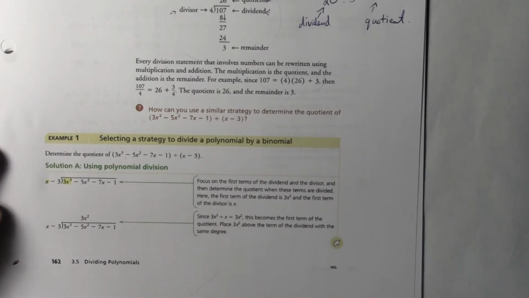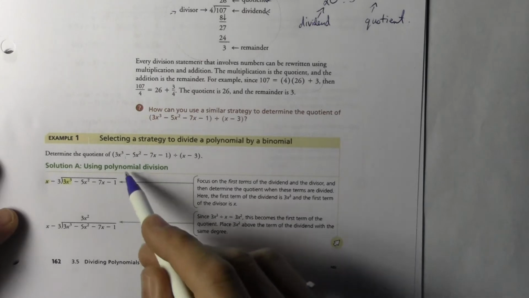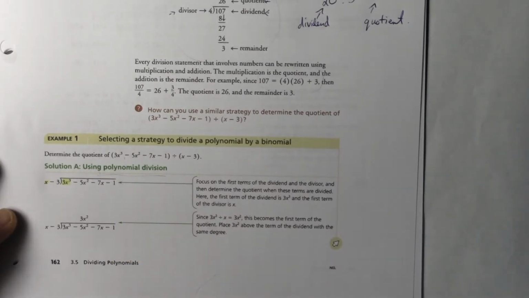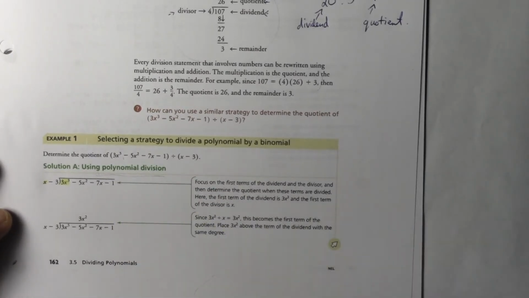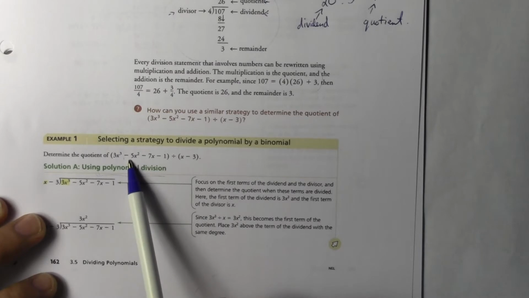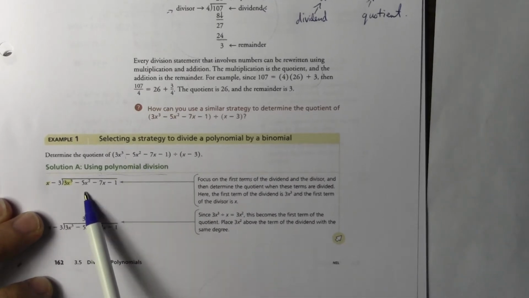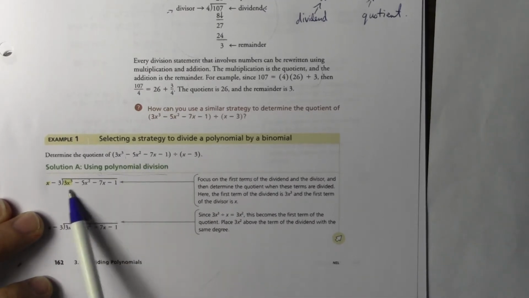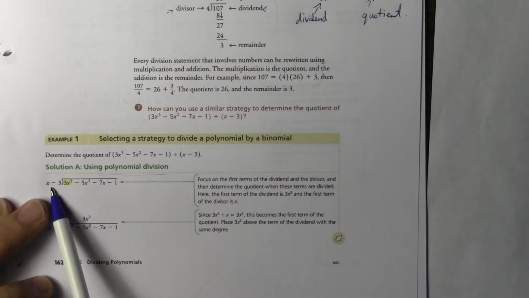I'm going to show you both, and then after today you'll only be responsible for kind of the quick way, okay, the fast way. I won't make you do it this way, all right? But it's important that we show you this way so you can see the logic behind the quick way and the mechanics. Okay, so the setup is the same. We put the dividend underneath that kind of square root bracket, and then we put the divisor on the outside, same way we normally do.